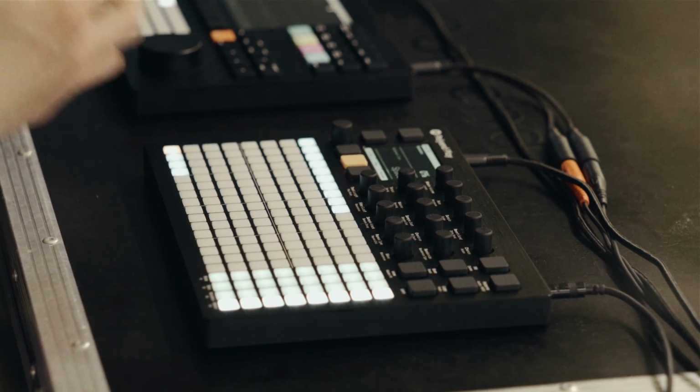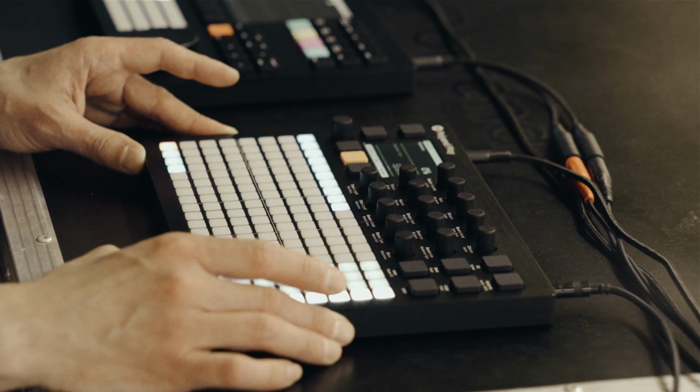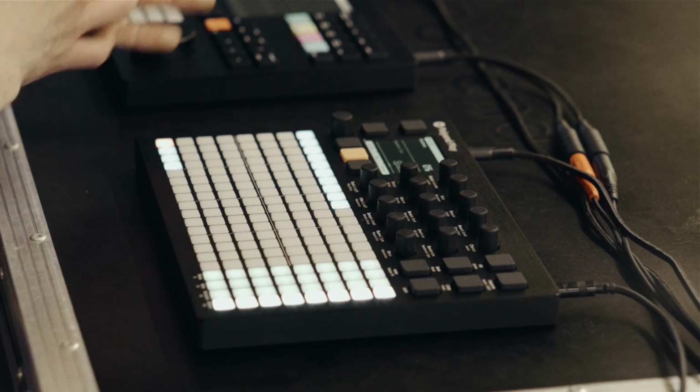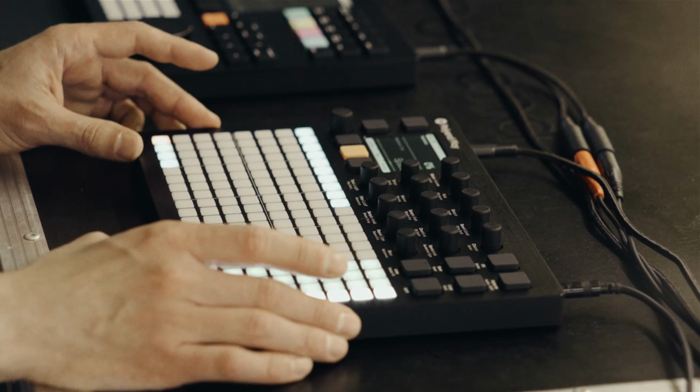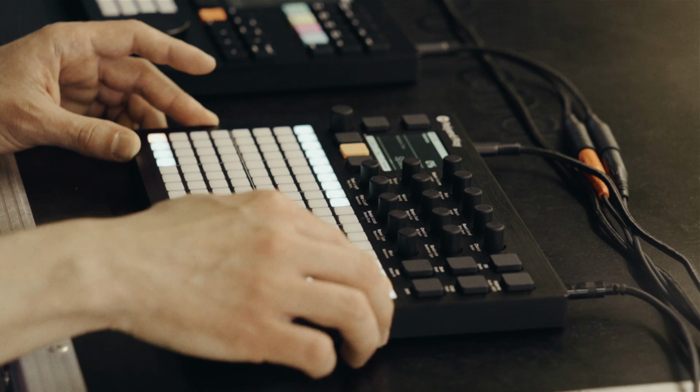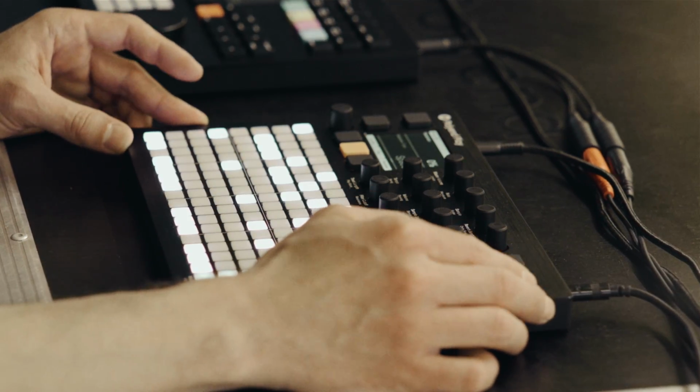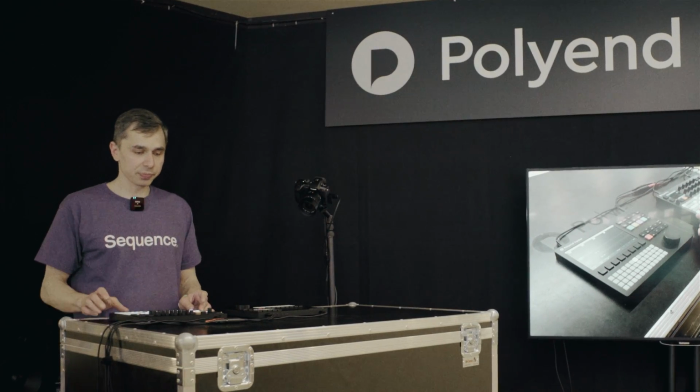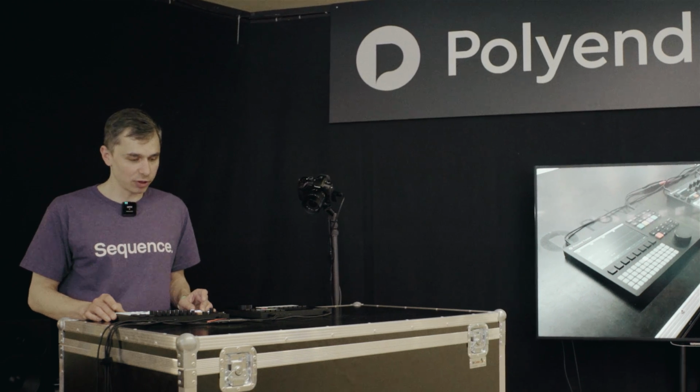Inside them, you've got plenty of separate things like basses, kicks, and pads and whatnot. So that's just a fraction of the functionalities I wanted to show you.